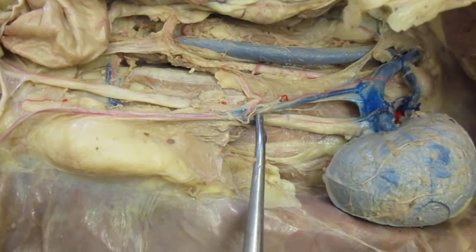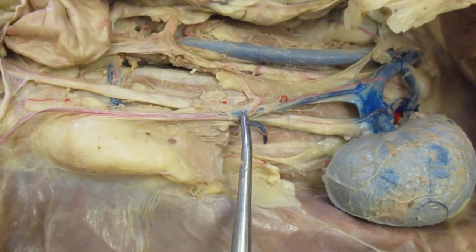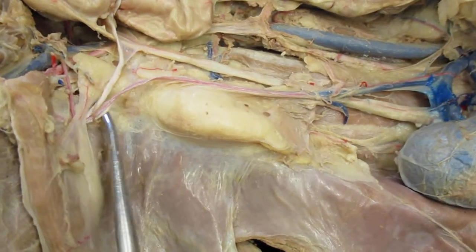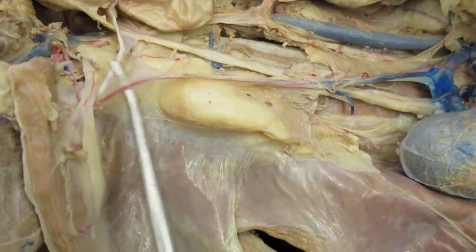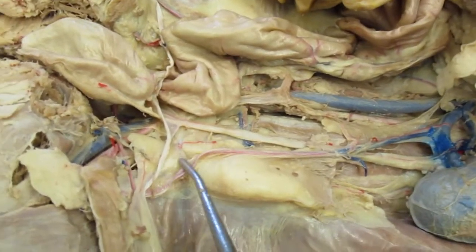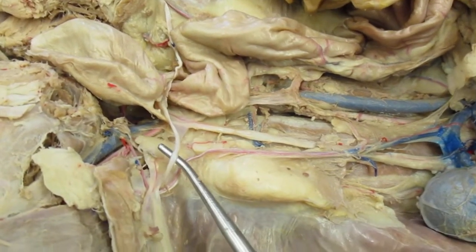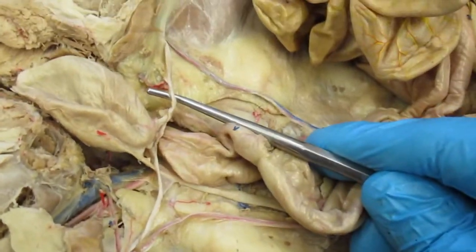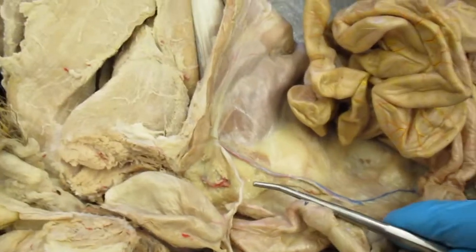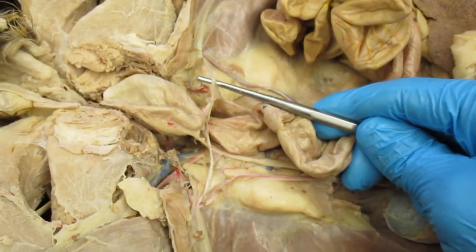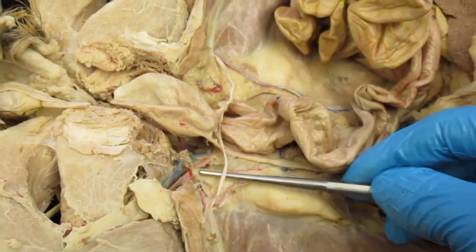You can see a little bit of the testicular vein right here is blue, but you can see mostly the testicular artery right here. Testicular artery and vein. We see the vas deferens right here, and we can see the vas deferens on this side as well. You can see that vas deferens.